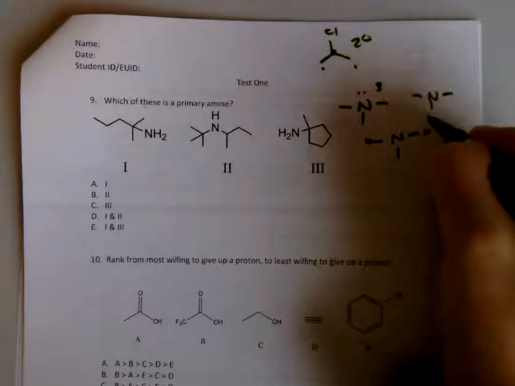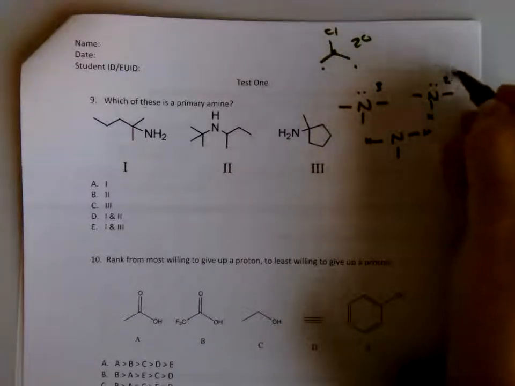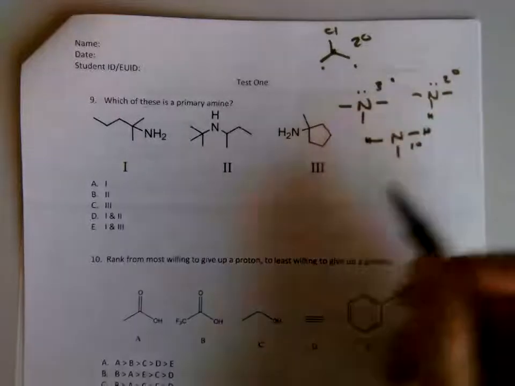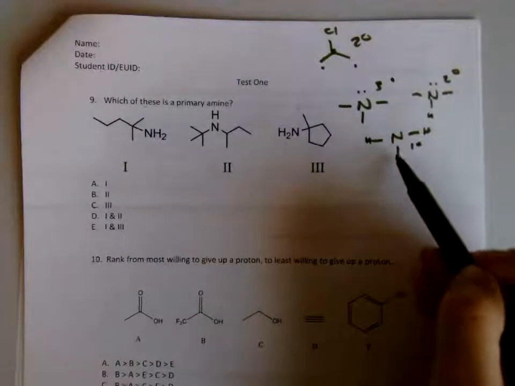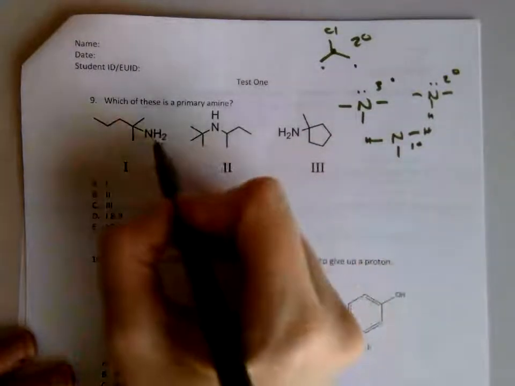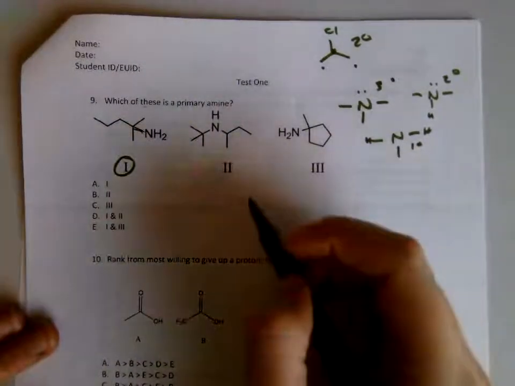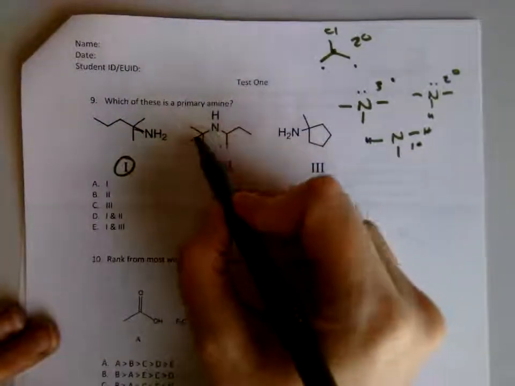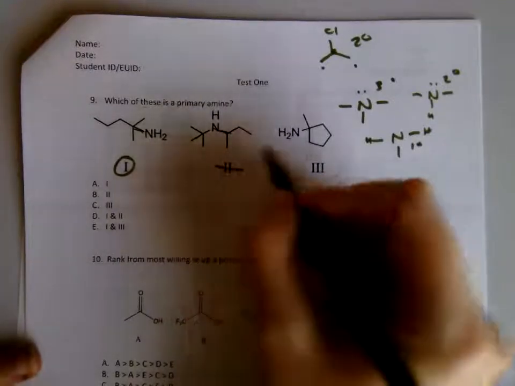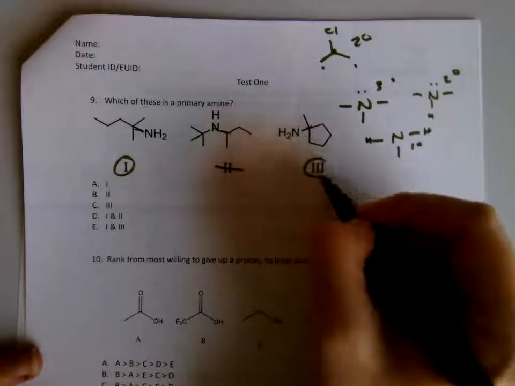Sorry, this would be secondary, and this would be primary. So we're looking for two hydrogens and only one R group bonded to it. I see two hydrogens and only one R group bonded to this nitrogen. I'm going to check all of them just in case, because there's some multiple. This has two carbons bonded to it, and this has only one carbon bonded to it.